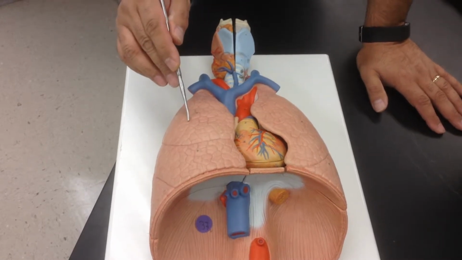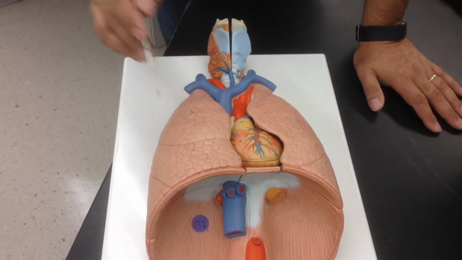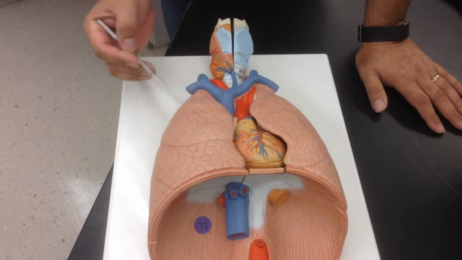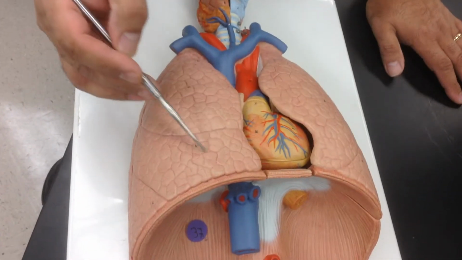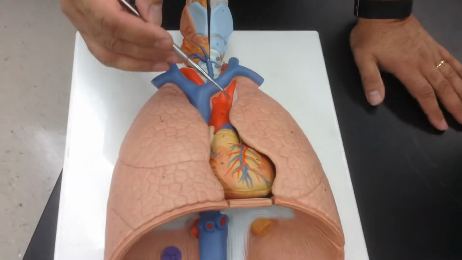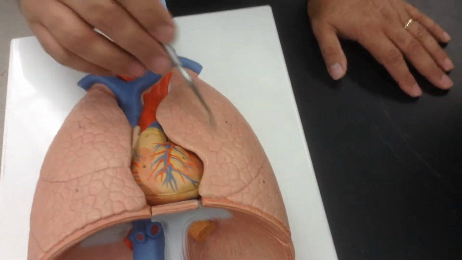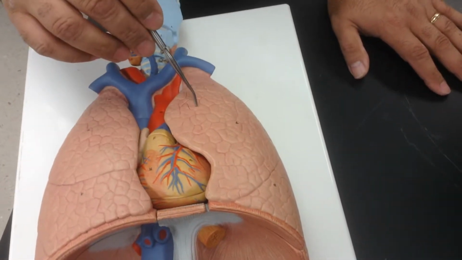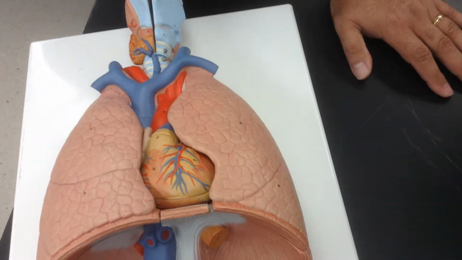The right lung is composed of three lobes. If you look here, this is the superior lobe, this one is the middle lobe, and this one down here is the inferior lobe. The left side is composed of two lobes only, the superior and also the inferior.